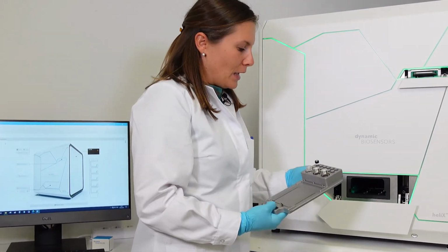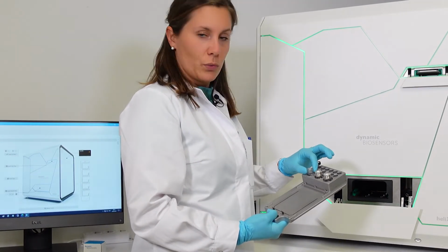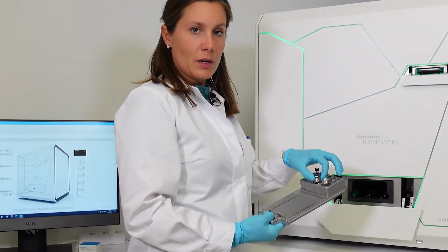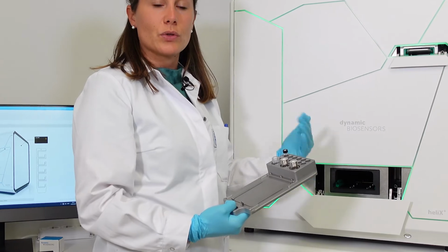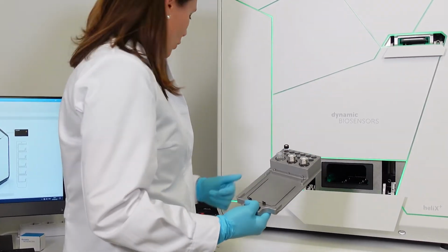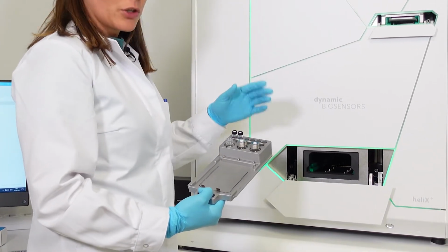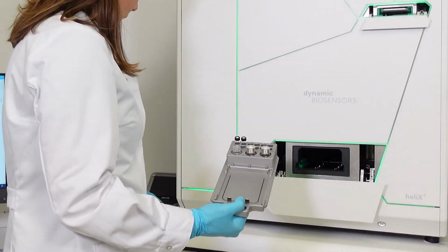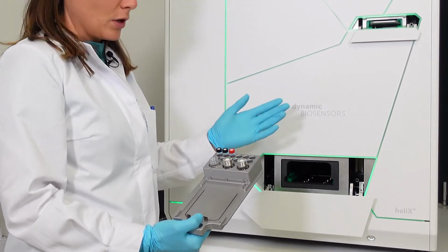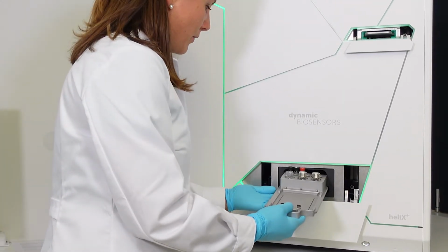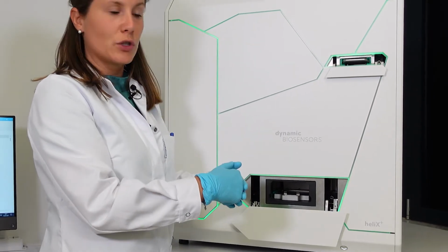nothing fancy. So in position 1, there is always the regeneration, and position A, there is the water. Position B, passivation, for the passivation of the chip surface, and C, there is the EDTA that we use normally for functionalization. So let's place our ligand, the streptavidin, in position 2, as suggested by the heliX software, and then place biotin hydrazide, that is our analyte, in position 3. Here it is, very easy and very fast. Let's put it back and move forward to the chip tray.